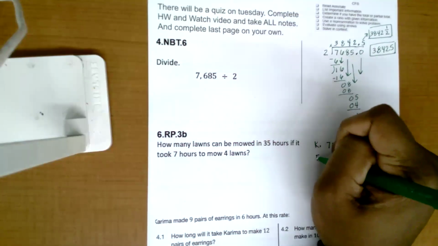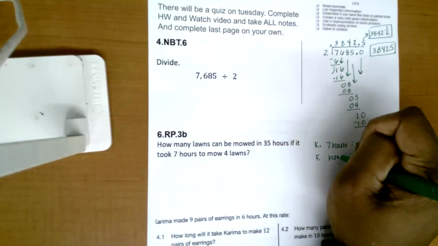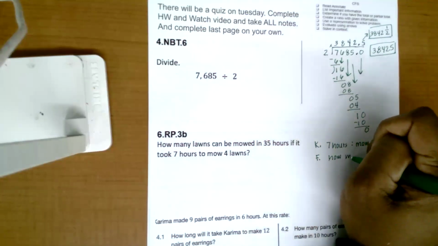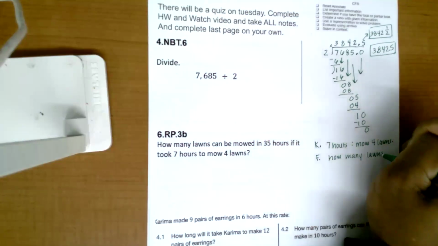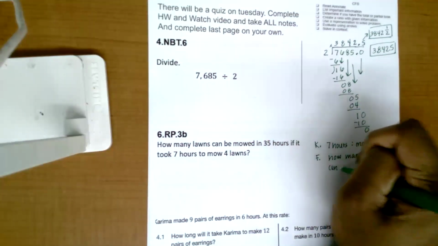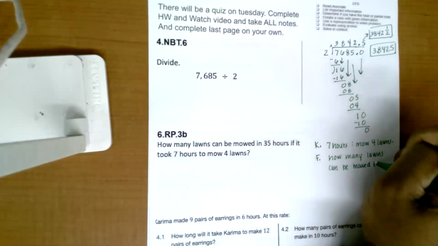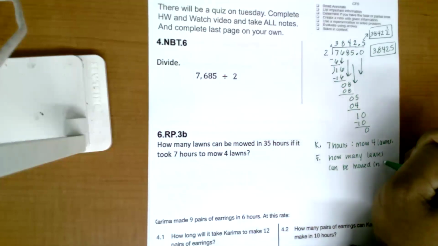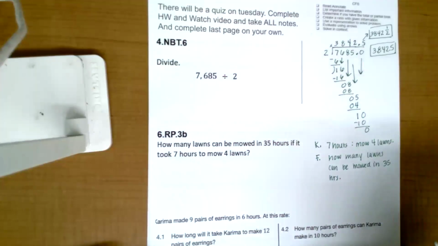I'm finding how many lawns can be mowed in 35 hours.